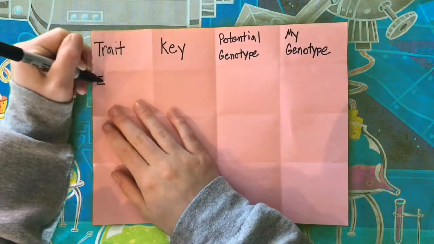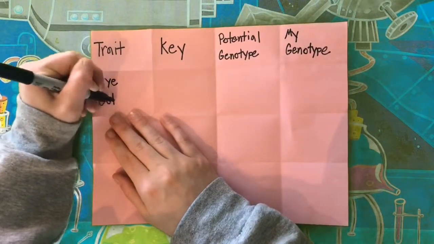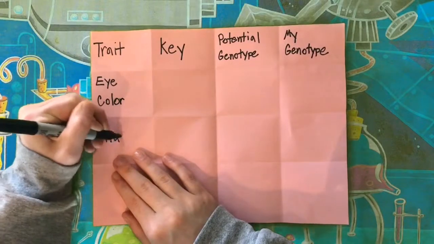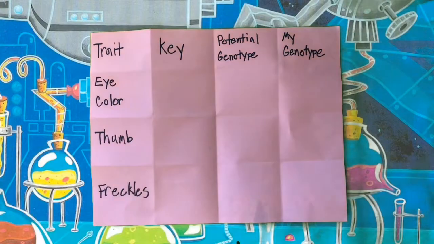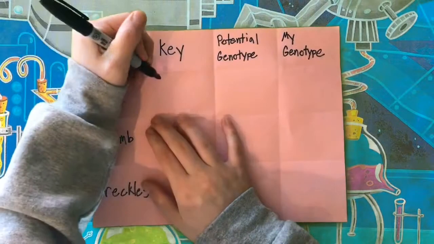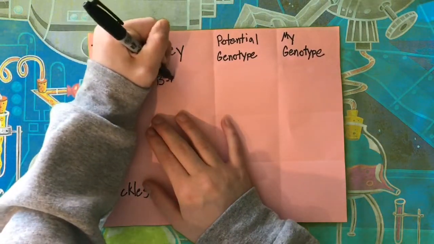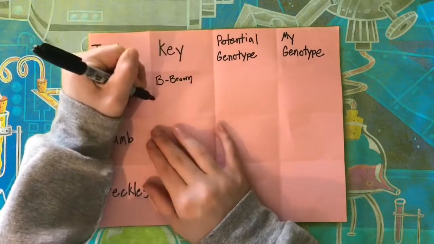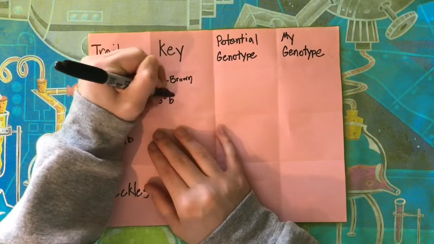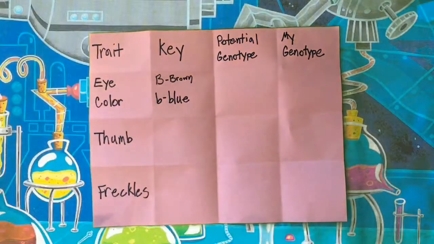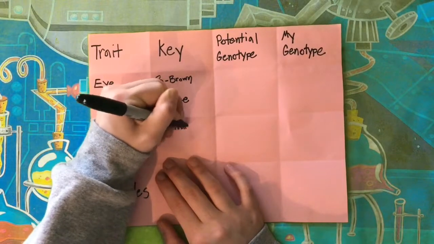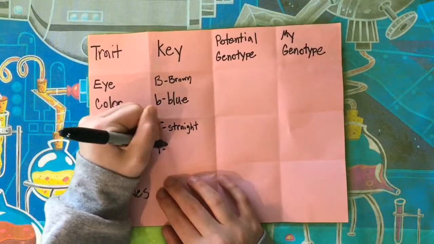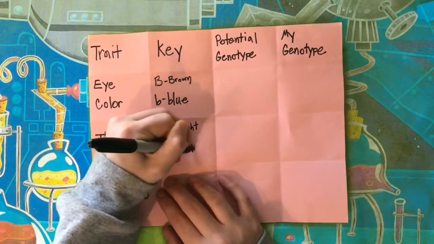Now let's label the side of our chart with the 3 different genes we will investigate today. They are eye color, type of thumb, and freckles. For our next column over, we will be making a key for our genotype chart to show the 2 different forms of the gene. For eye color, capital B brown is dominant to lowercase blue. If you have green eyes or any other color of eyes besides brown, it is a recessive gene. For thumbs, capital T straight thumbs are dominant to lowercase t hitchhiker's thumbs.